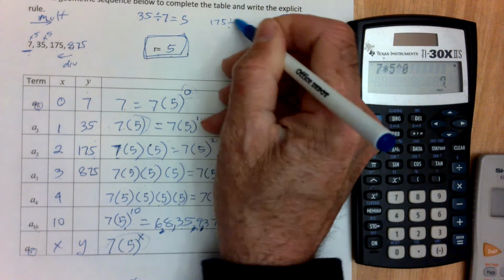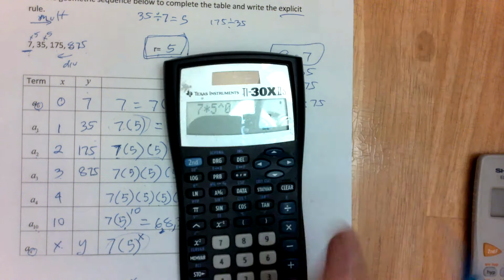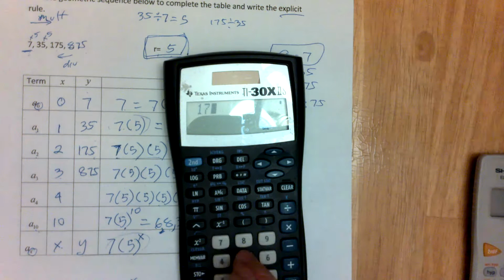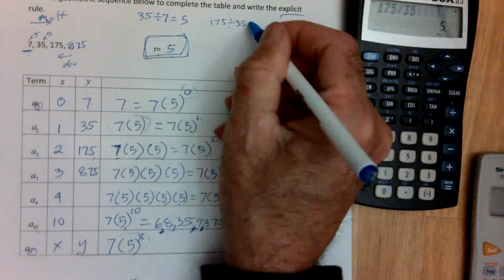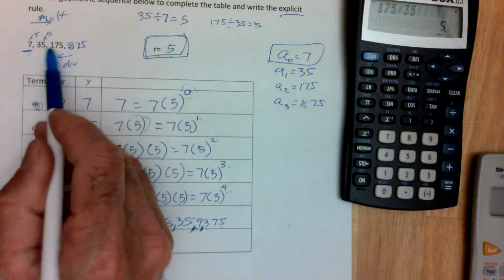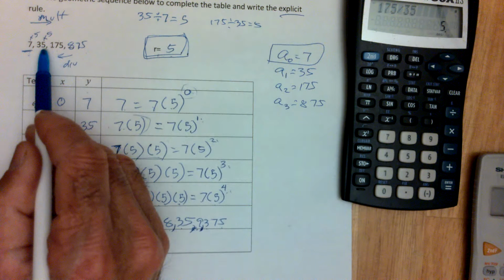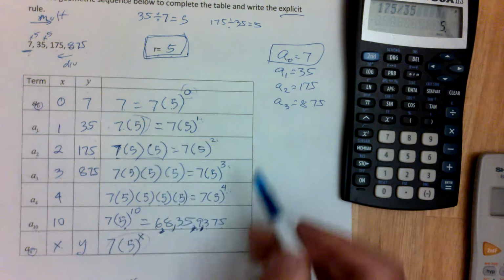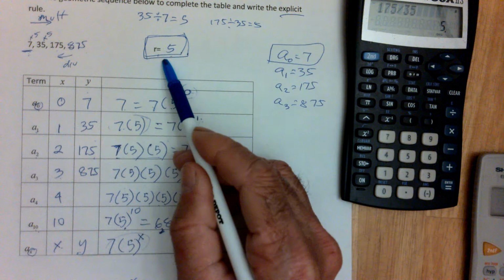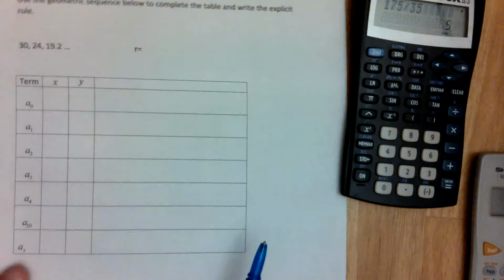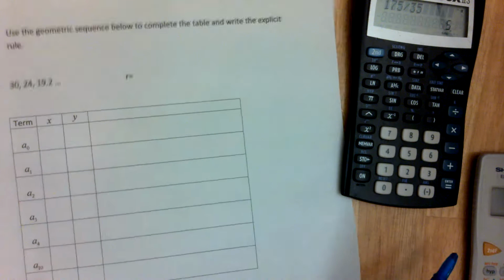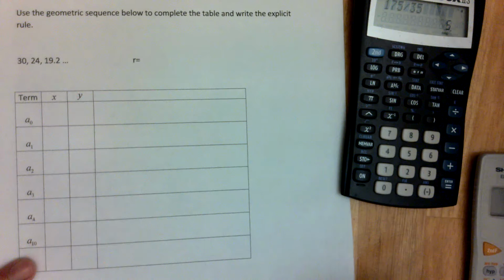175 divided by 35 should be equal to 5. Okay. So no matter which two you pick, as long as they're adjacent to each other, next to each other, you'll get 5. And that's going to be the R value, the common ratio. Now the reason that's important is because sometimes you might get something like this. And we're going to do this one the same way.